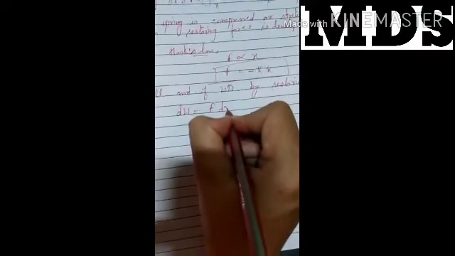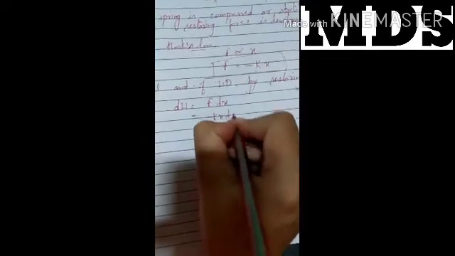So work done against this restoring force, a small amount of work done by the restoring force, we can write dW equal to force into small displacement. Clear? And our force is the restoring force, that's why we can write kx dx, the small work done by the restoring force.